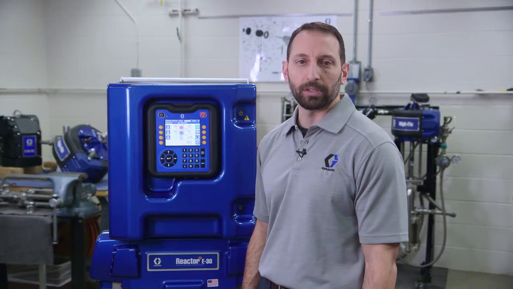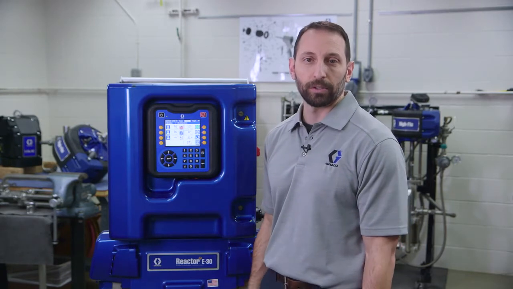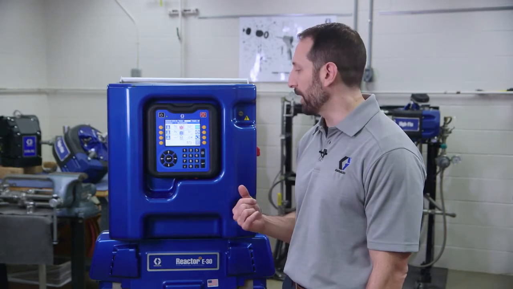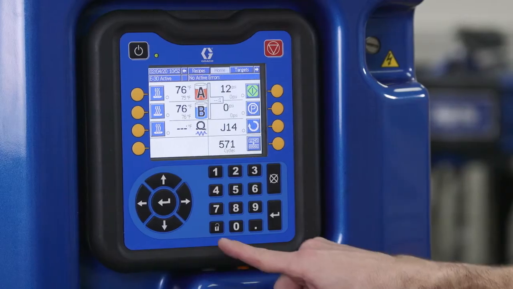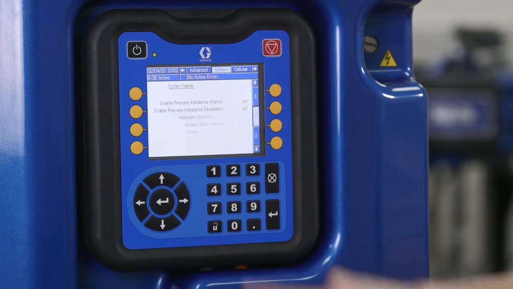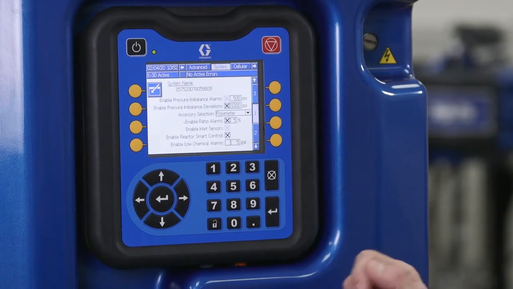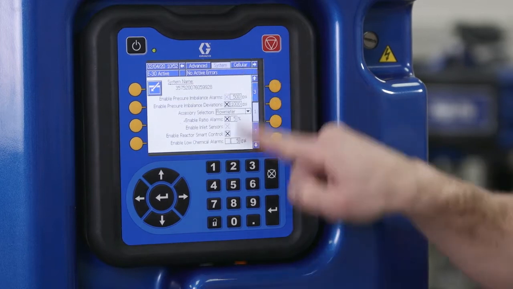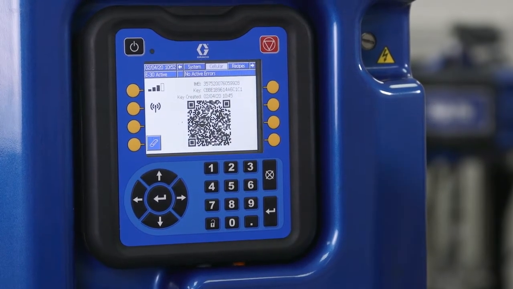To do that, you need to be using the latest version of the app and have access to your machine. The first step in the process is to have your machine powered on and go to the setup menus of your ADM. You do that by hitting the unlock button. That'll bring up your setup menus. From there, you want to scroll to the right one screen to go to your cellular screen. On the cellular screen, you'll see the QR code.